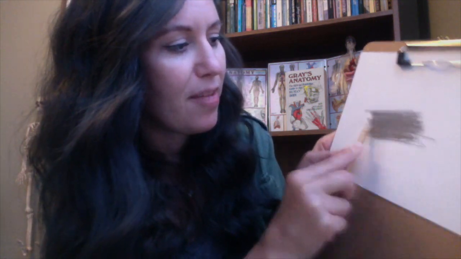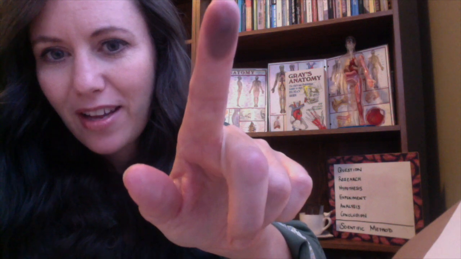All right, once you've got lots of lead on the paper, take your finger. I traced my left hand, so that's the one I'm going to use. I'm going to start with my pointer finger, and I'm going to rub it on there. I want to get lots of ink, or lead I should say, on my finger. Rub, rub, rub, rub on there. How's it look? Okay, looking pretty good. I've got quite a bit on there.